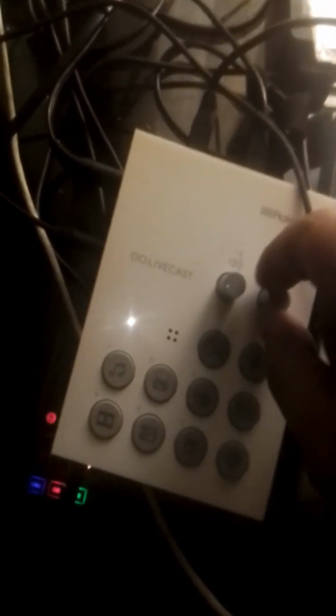Check, check. I'll turn these down. I'll turn these right up. Check, check. So if you can hear me through this interface, this is, yeah.